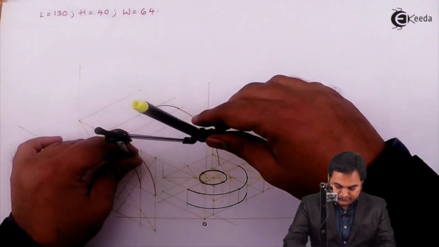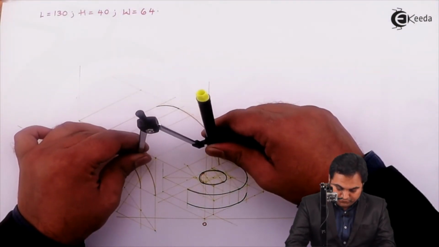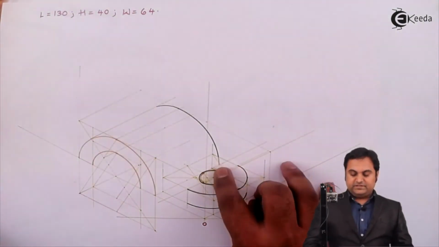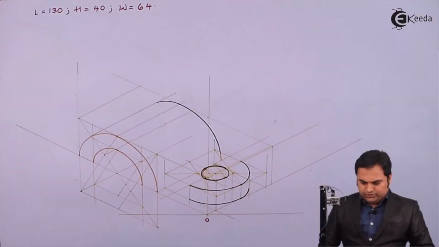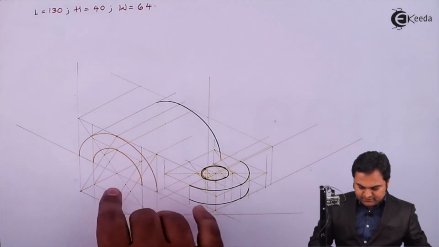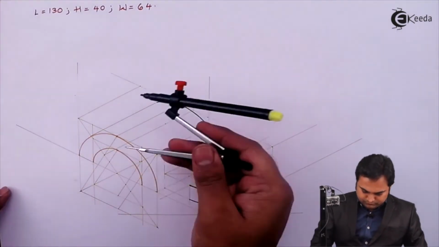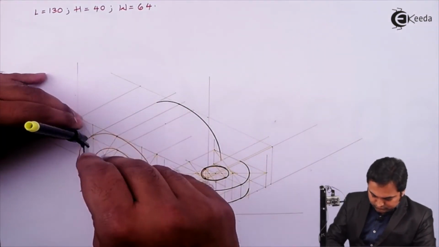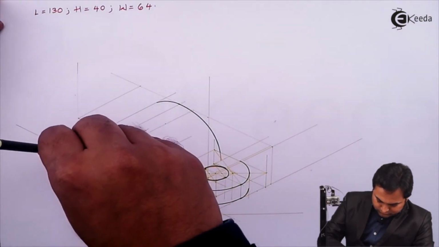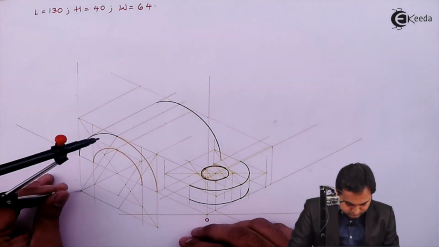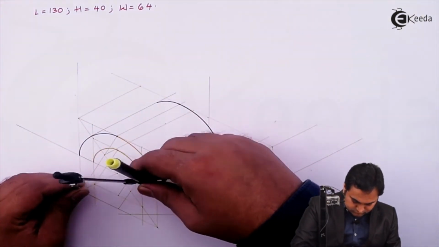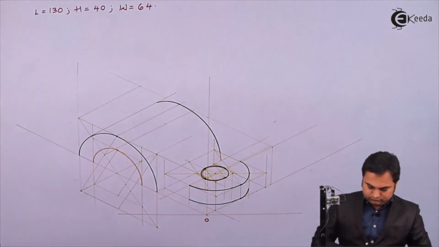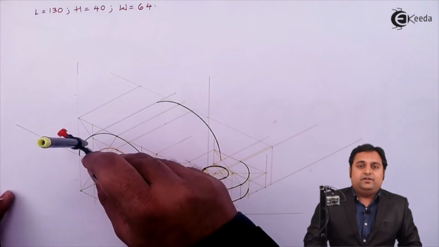This was the center, and it will be only up to this portion because intersections won't be shown here. So here, next I'll make these semicircles dark. Next, making the inner semicircle dark.